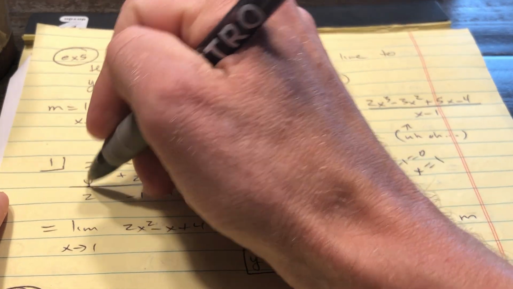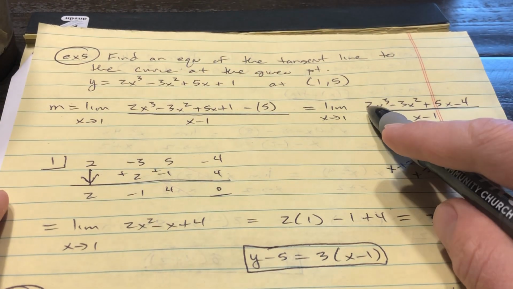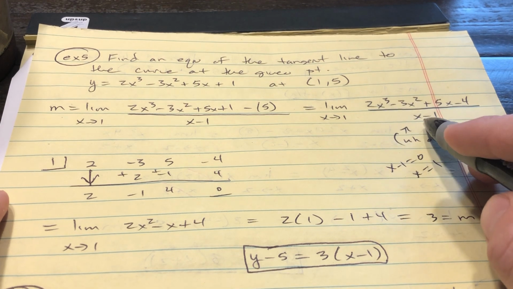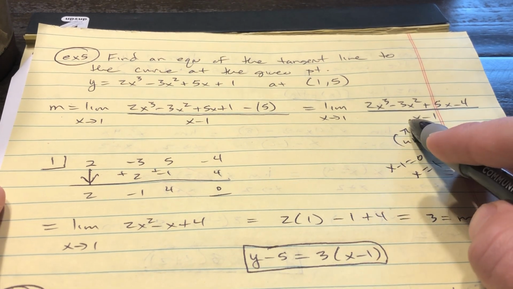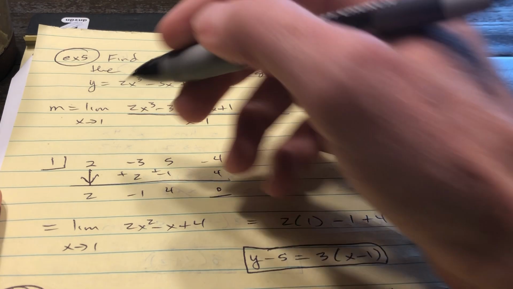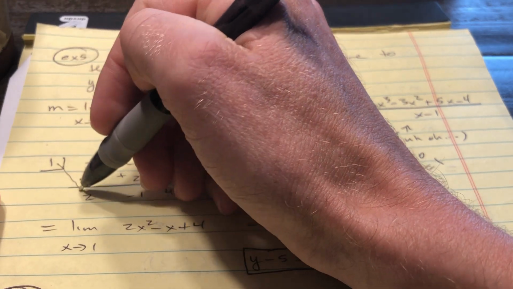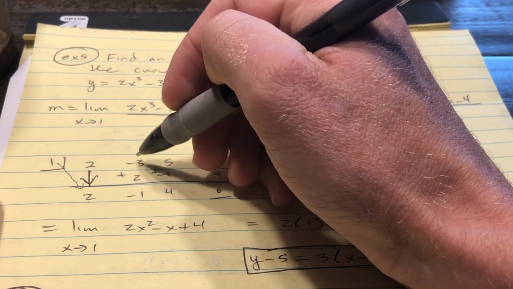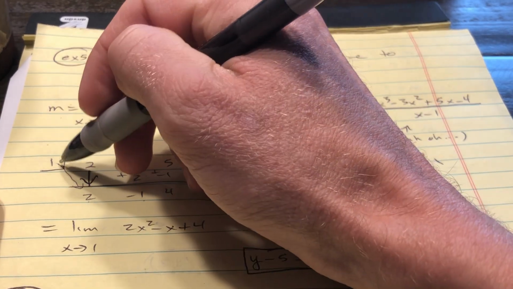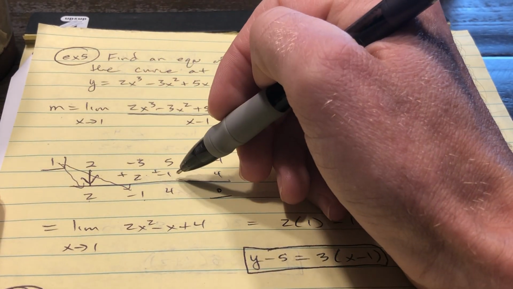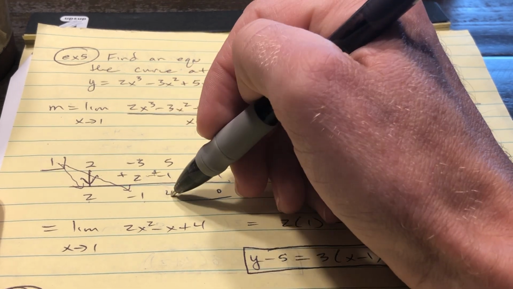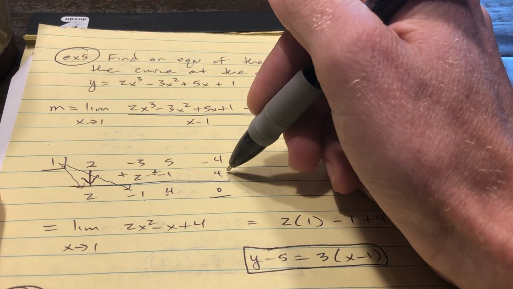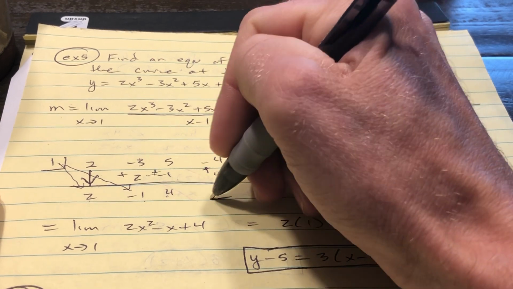I always bring down this 2 because really I'm doing 2x to the third divided by a single x, with 2 divided by 1, 2. So then I do what's in this cubby. I multiply, 1 times 2 is 2, and then I add the columns. Negative 3 plus 2 is a negative 1. I do 1 times negative 1, negative 1. Then I add them together, 4. I do 1 times 4, 4. I add them together, and I better get 0.